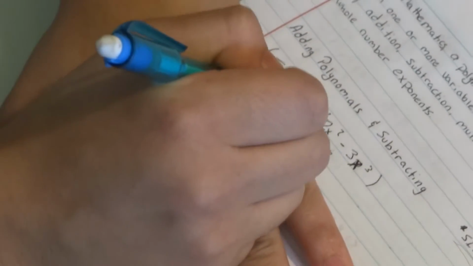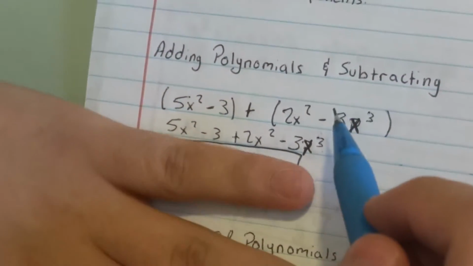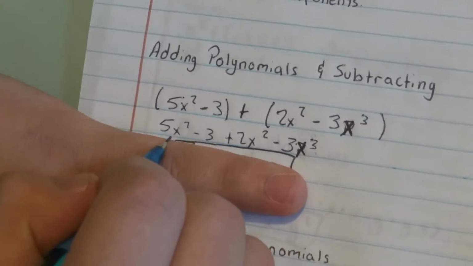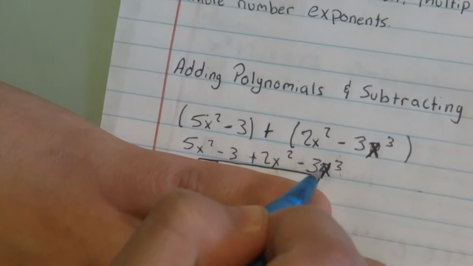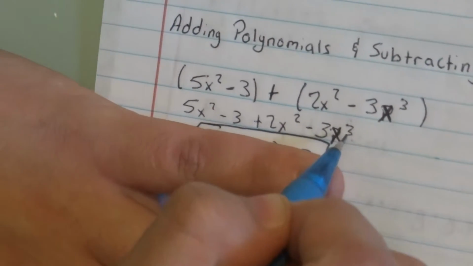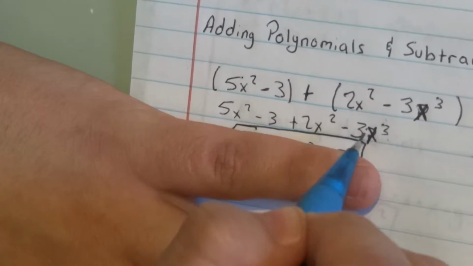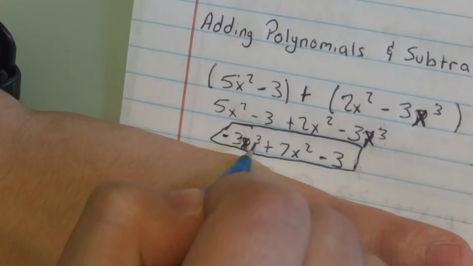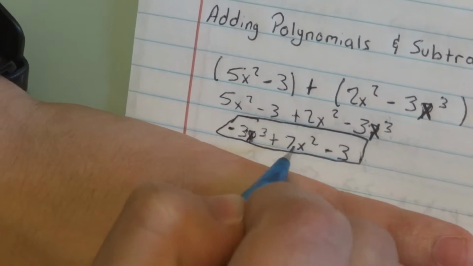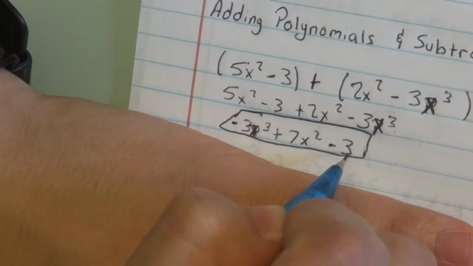So our first example is going to be 5x squared minus 3 plus 2x squared minus 3x to the third. So we go down and we write them down without the parentheses. So it's going to be 5x squared minus 3 plus 2x squared minus 3x to the third. And we add them all up, we subtract them all up, and our final answer simplified will be negative 3x to the third plus 7x squared minus 3.